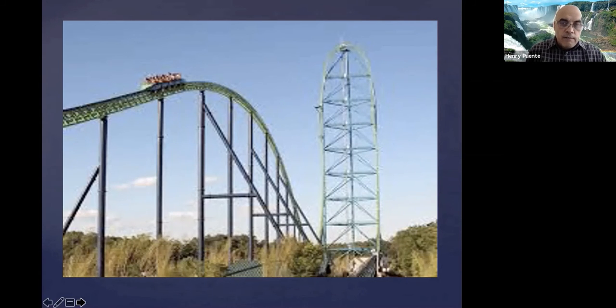It's 456 feet tall. It's considered to be what they call a strata roller coaster. So a strata, I believe, means it's at least 400 feet tall. So again, this is Kingda Ka, and it is the world's tallest roller coaster at 456 feet, which is considered to be a strata roller coaster, which is what they call roller coasters that are at least 400 feet tall.